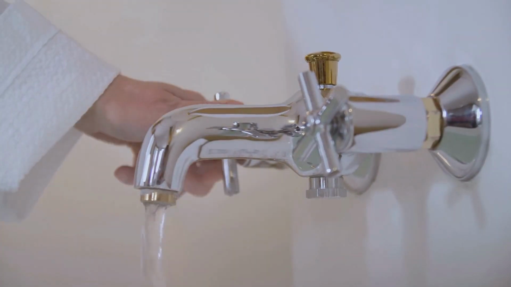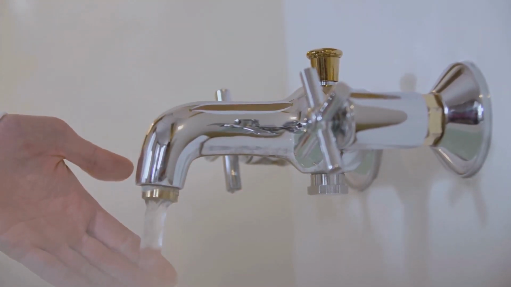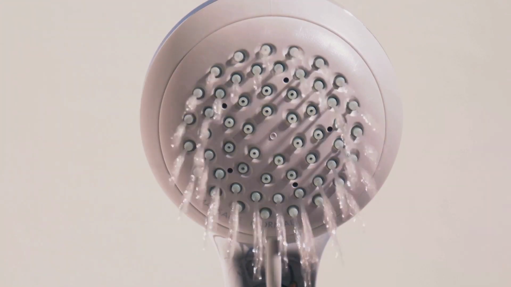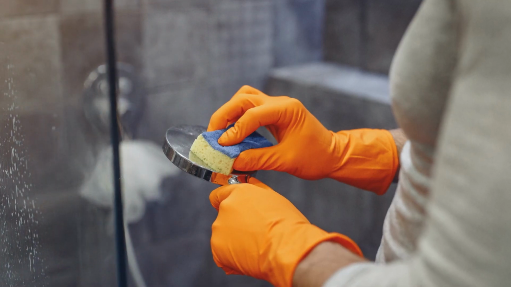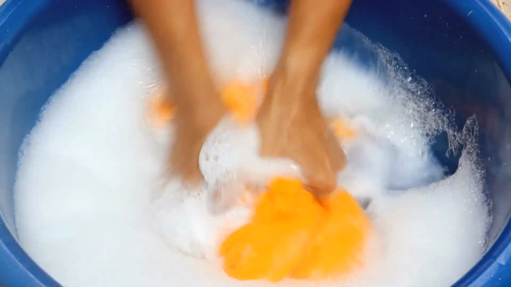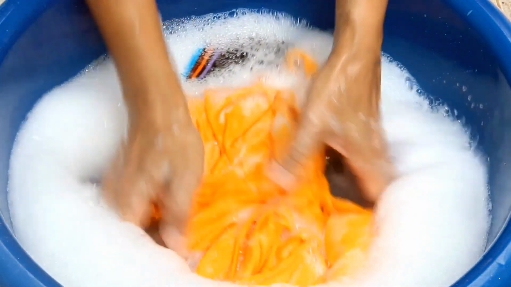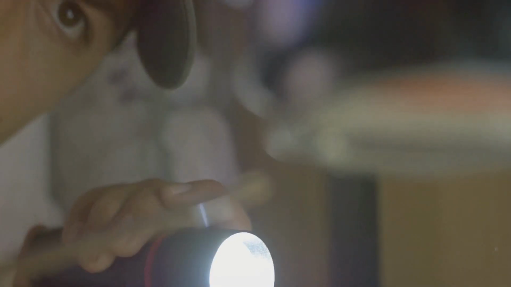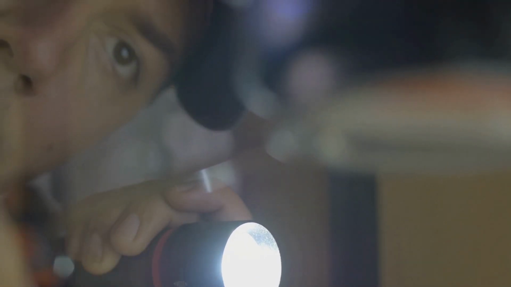First, check your faucet aerators and showerheads. These can become clogged with mineral deposits. Remove them and soak them in vinegar for a few hours to dissolve the buildup. Then, rinse them thoroughly and reattach. If you still have low water pressure, it might be time to inspect your pipes or call in a professional.